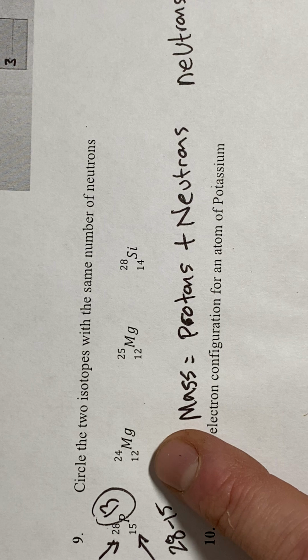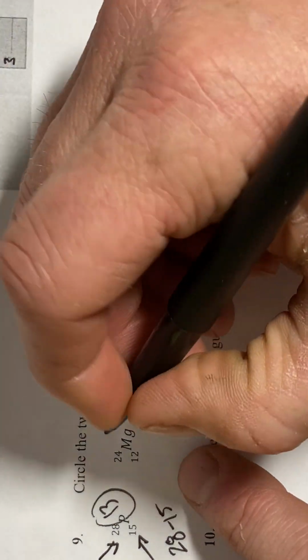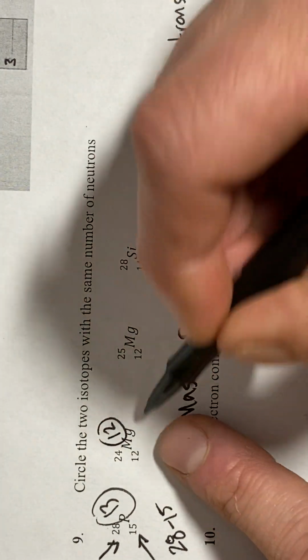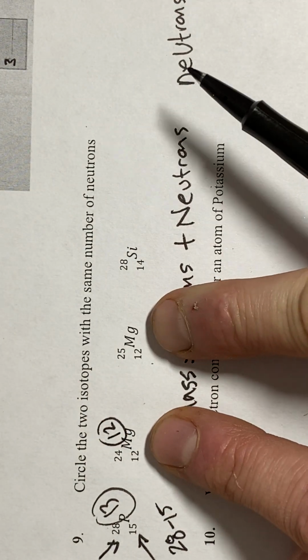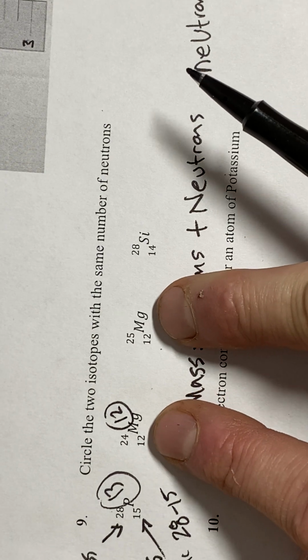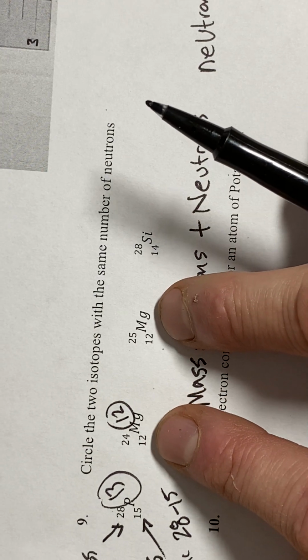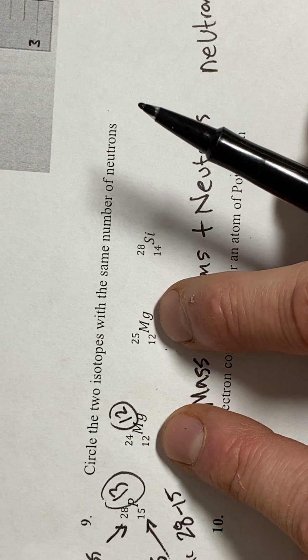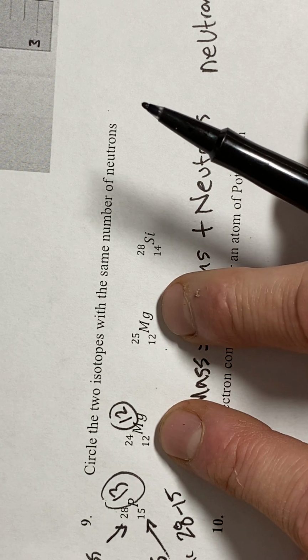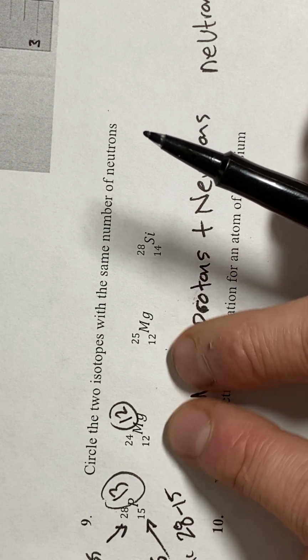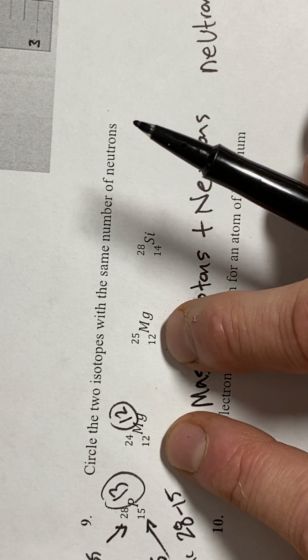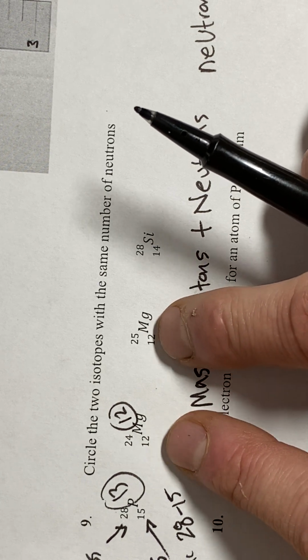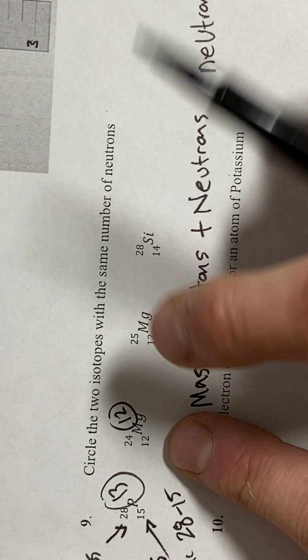Magnesium, 12 here, so 24 minus 12, 12. So here's an example where we've got two atoms of the same element, but these are different isotopes. One of these magnesiums has one more neutron than the other. What's the same about them, of course, is their atomic number. That number 12 there identifies this atom as magnesium.